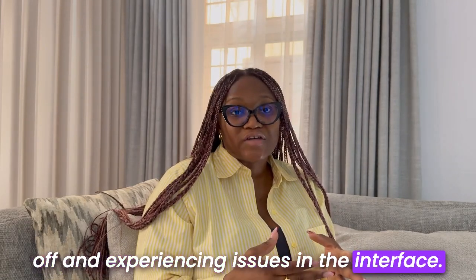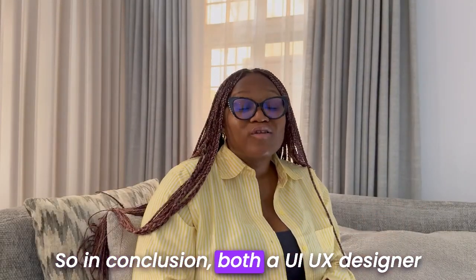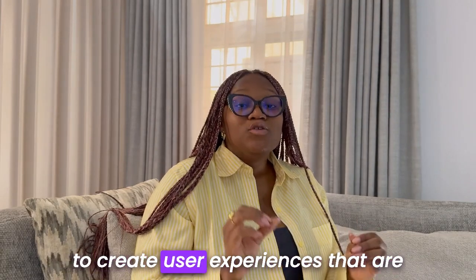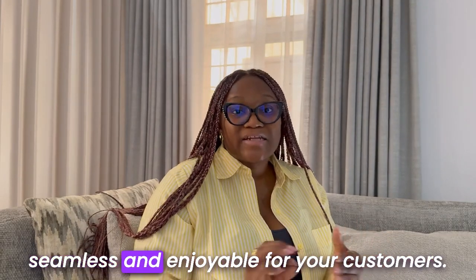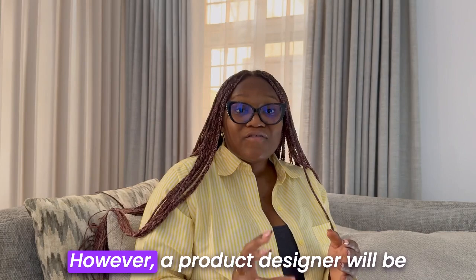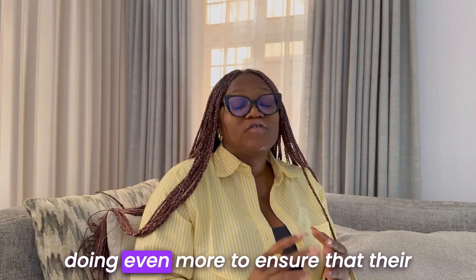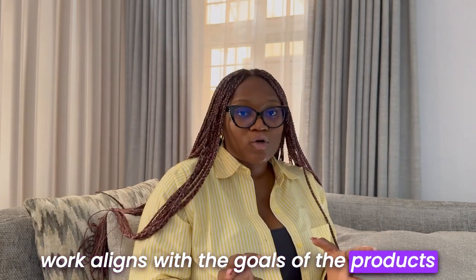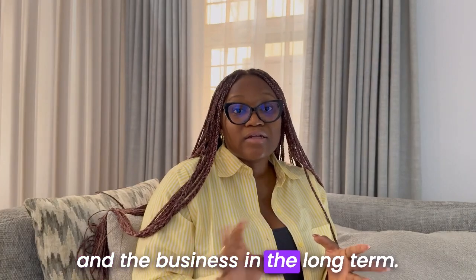So, in conclusion, both a UI UX designer and product designer will be working to create user experiences that are seamless and enjoyable for your customers. However, a product designer will be doing even more to ensure that work aligns with the goals of the product and the business in the long term.